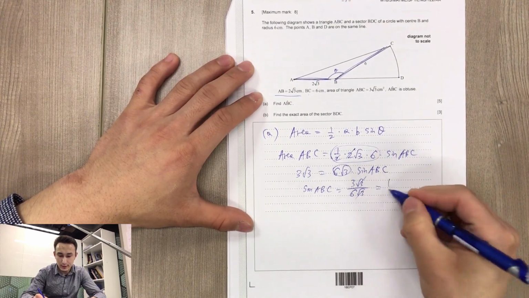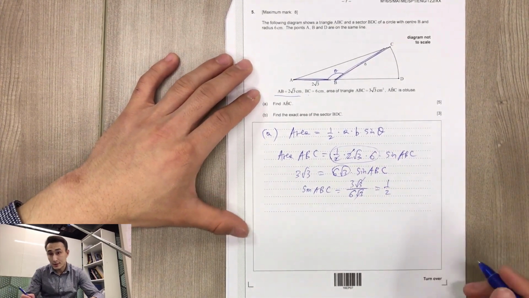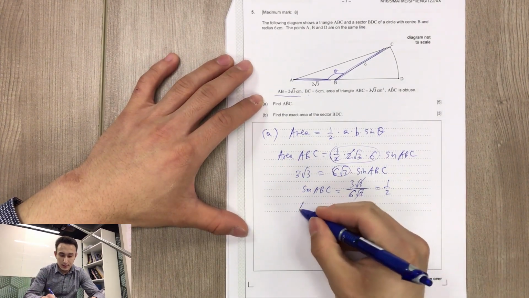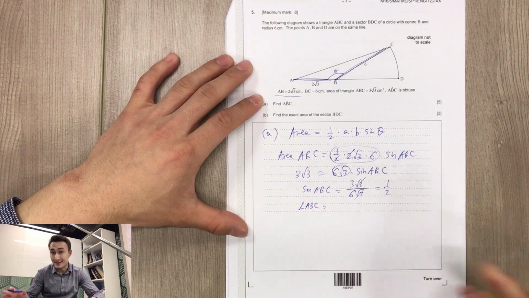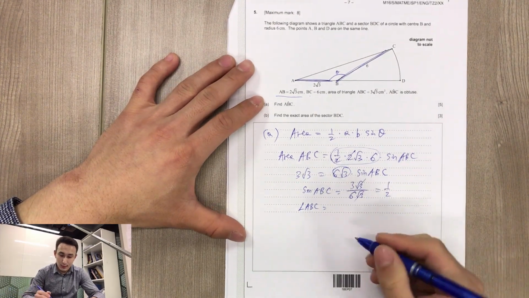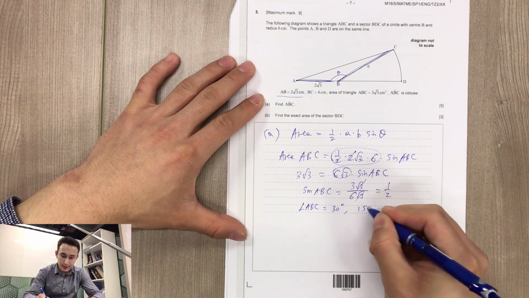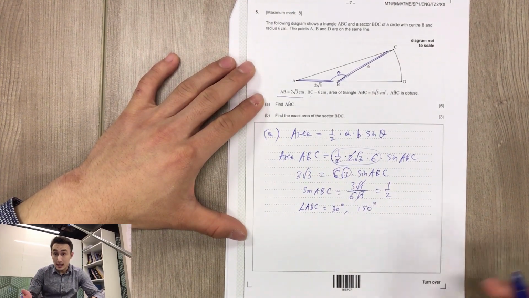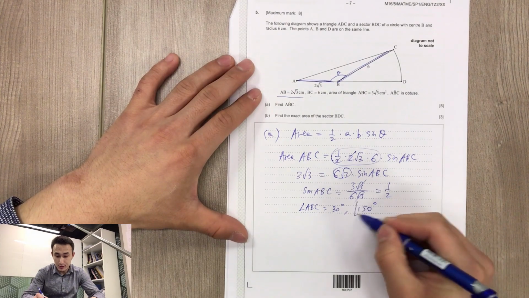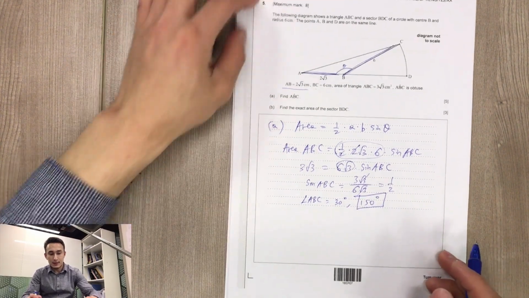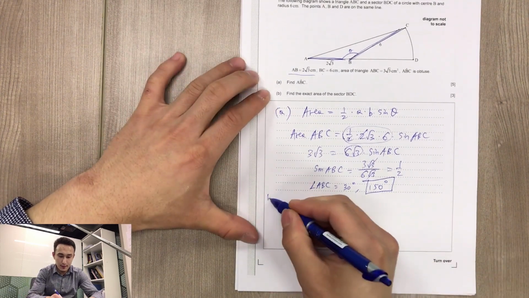3 over 6 is 1 over 2. So sine ABC is equal to 1 over 2. From here, there are two solutions. As you might know, the angle ABC, you should know this very well at this point, I hope, will be equal to 30 degrees or 150 degrees. And since ABC is obtuse, we're going to choose this 150 degrees. Okay? That's the value of angle ABC, part B.